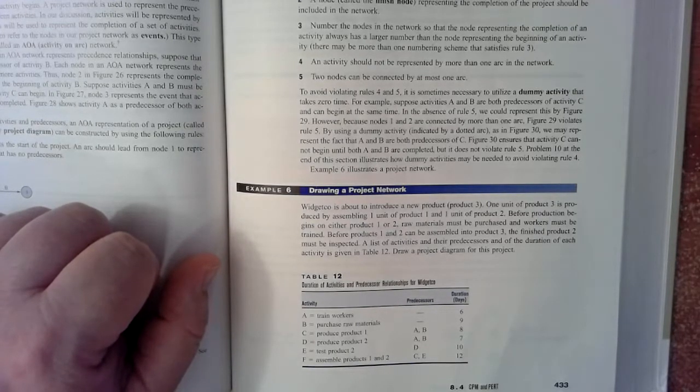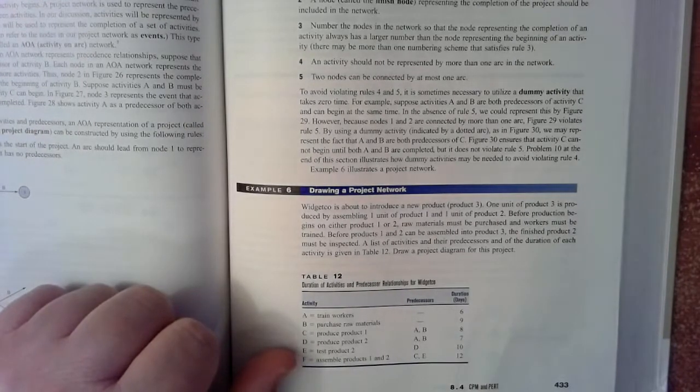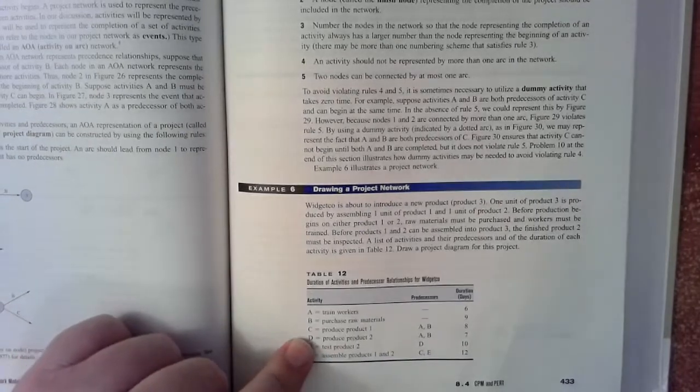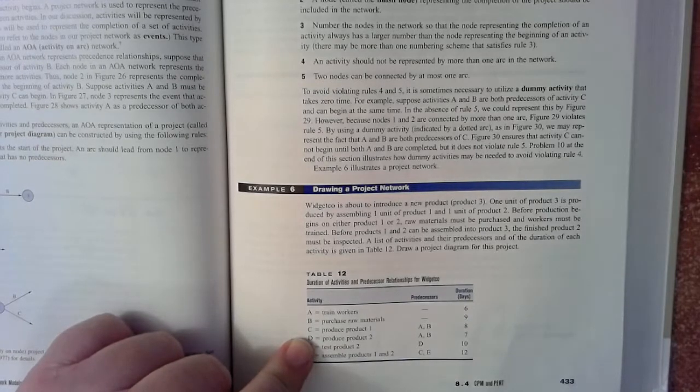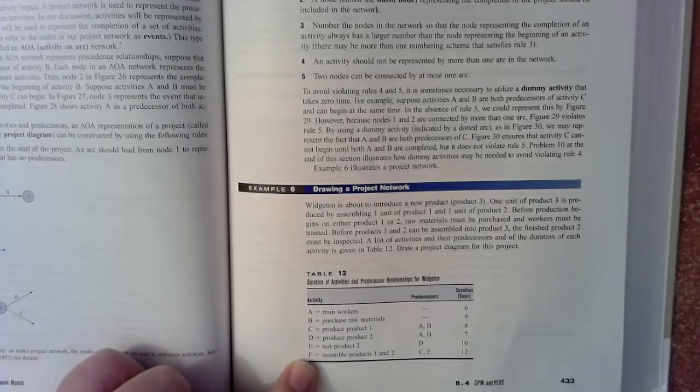Similarly, activity B is to purchase raw materials. It has no predecessors, and it takes a duration of 9 days, and so on. The next one, C, is to purchase product 1. Before you purchase product 1, of course, you should train your workers and also purchase your raw materials. So those are predecessors to activity C. That means A and B must be complete before we do activity C, and activity C takes 8 hours. Similarly, activity D has 2 predecessors, A and B again, and so on.